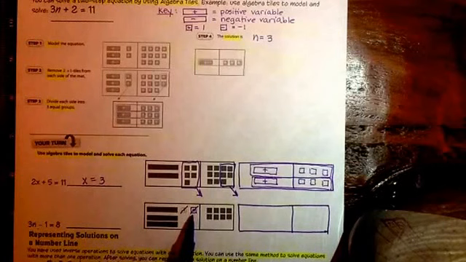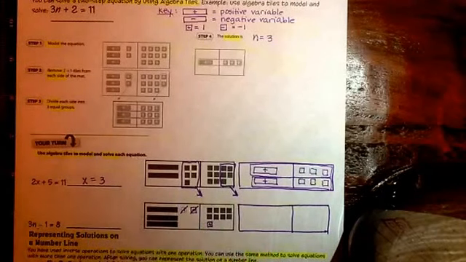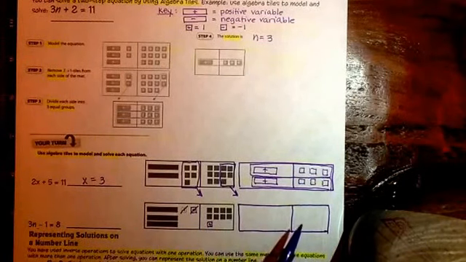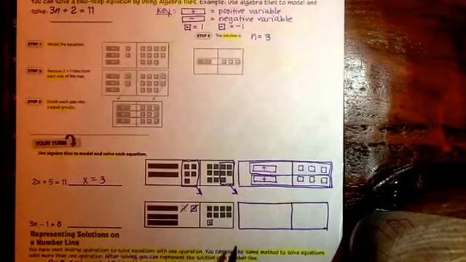So these two actually make 0. If I added a +1 to this side, I have to do the same thing to this side. So I'm going to add a little positive there. And remember, all of these darks are positive. Now I want to redraw what I have. Notice that I had 8 on this side, and I added 1, so now I have 9 on this side. I want to redraw it so that I can divide it into equal groups.